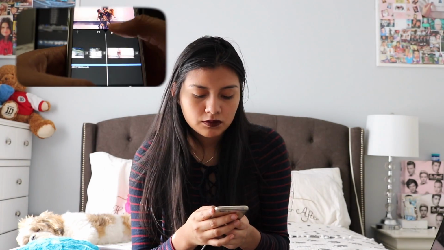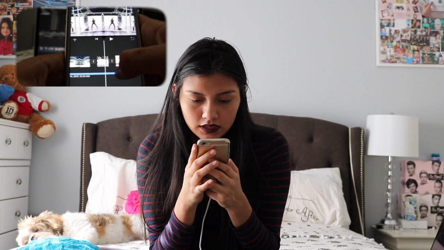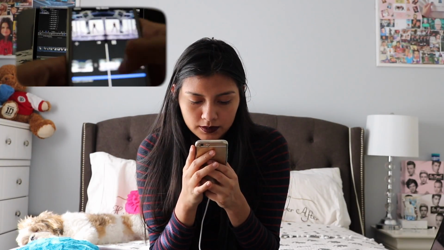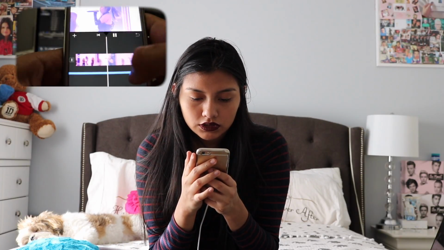By the way, I'm zooming out with my fingers to make each frame more exact, so you know when to cut it or not. So basically, I want to get the part where she pops out her hip and makes a really cool transition.